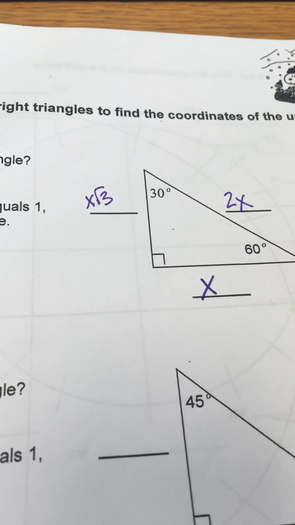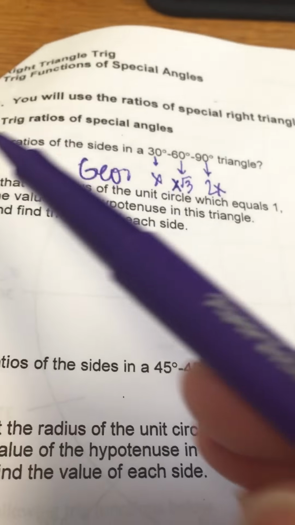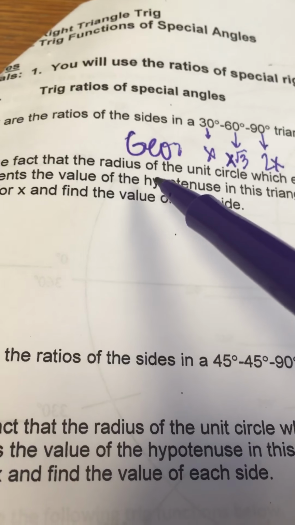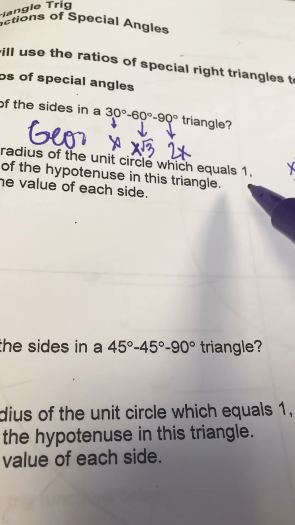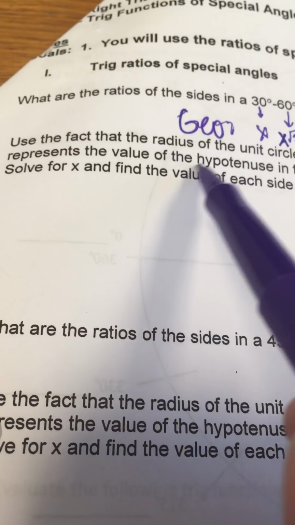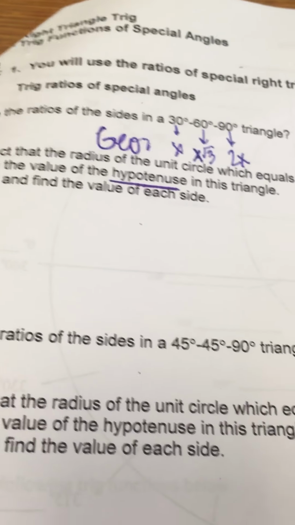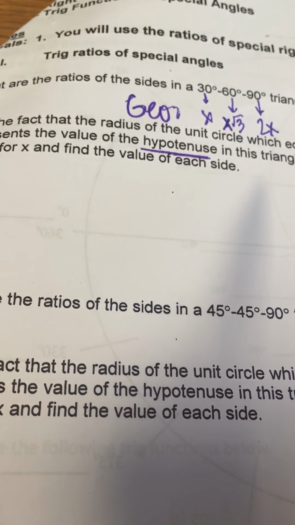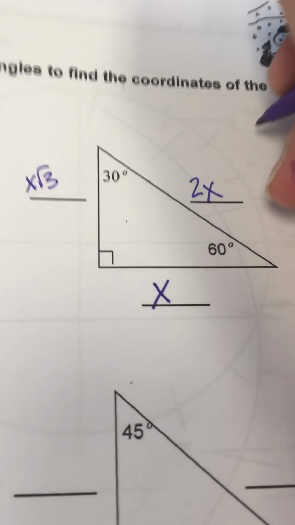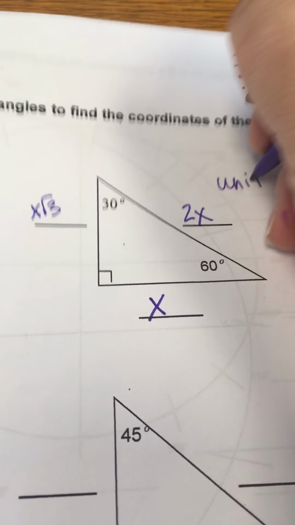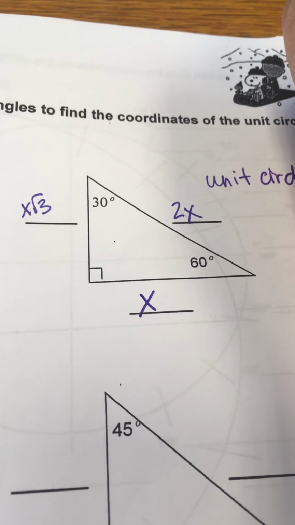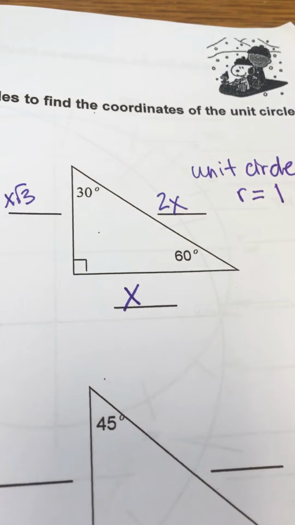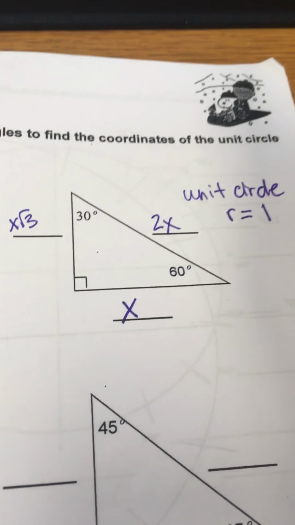All right, but since we're going to be working in the unit circle, use the fact that the radius of the unit circle, which equals 1, represents the value of the hypotenuse of the triangle. Solve for x and find the value of each side. We want the radius to always equal 1 because it's honestly the easiest to work with.